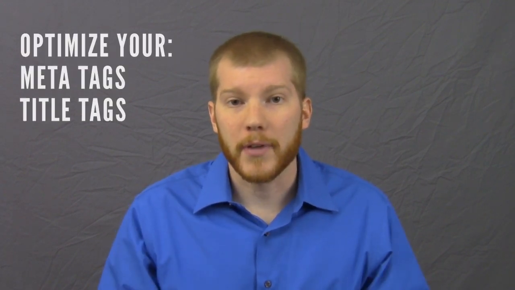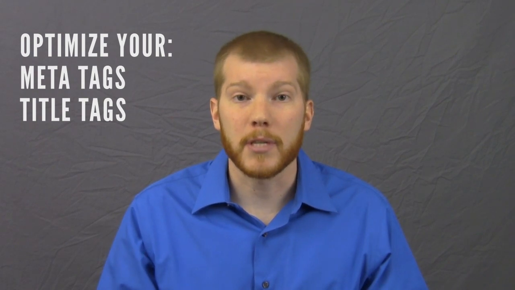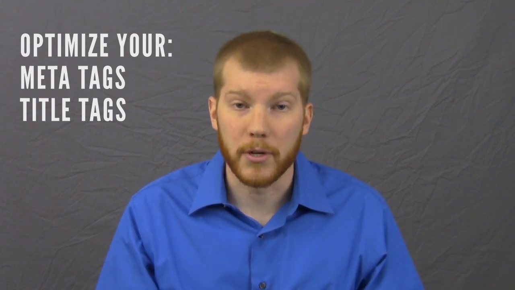This is going to help you optimize your meta tags and your title tags, as well as provide you with an XML sitemap that automatically updates whenever you put in some fresh content. Without one of these SEO plugins, you're going to have your pages not match your sitemap, and that means that Google's not going to index your page properly.